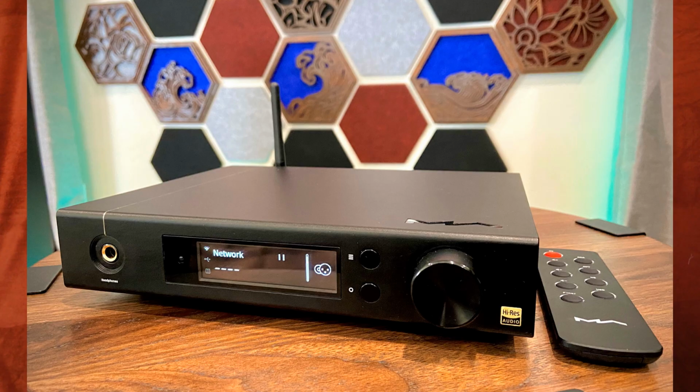For those of you who have been following me in my journey, I will say that the NAD C658 is actually not even a product that I was seeking out. Truth be told, I was hopeful that the Matrix Element I would serve to be the actual backbone of my system for a long time.